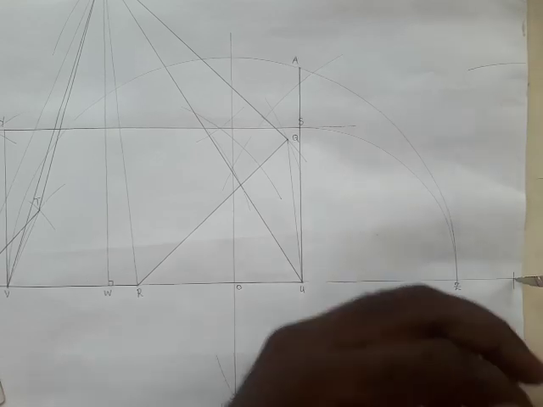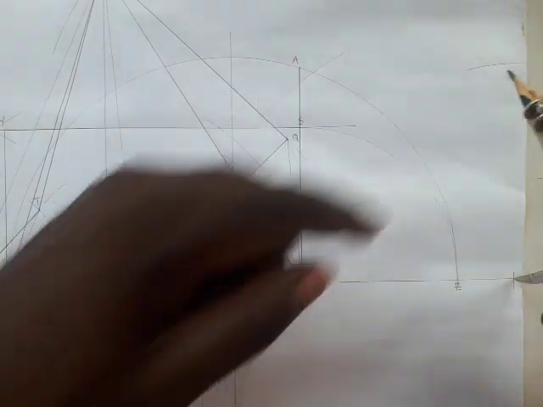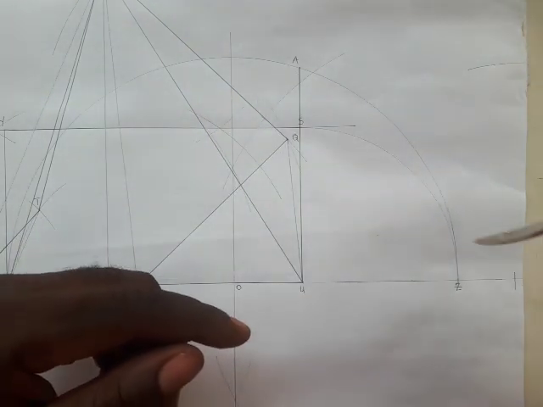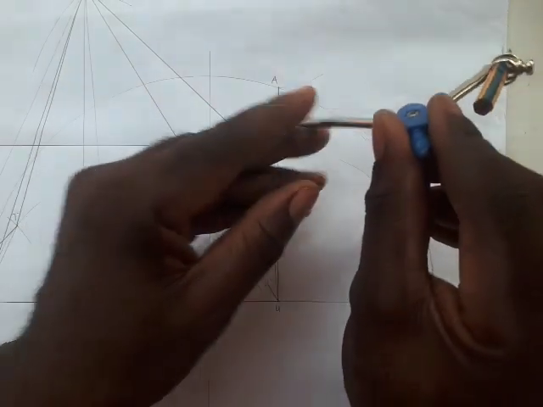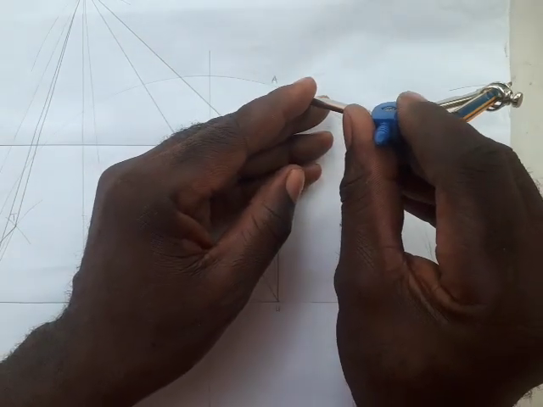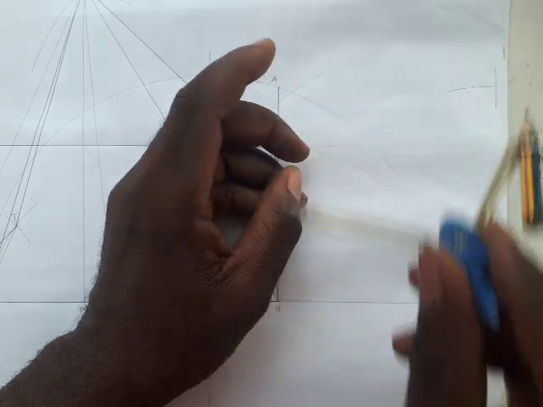Okay, sorry, I've gotten to the edge of my paper. Alright, but it will work. Now with the same radius, you needle on A and cut this arc. They will intersect. Did you see that?